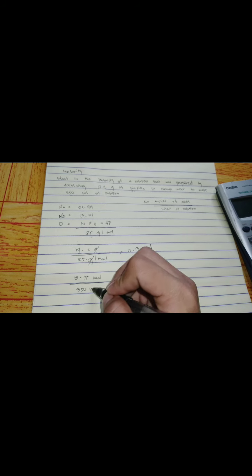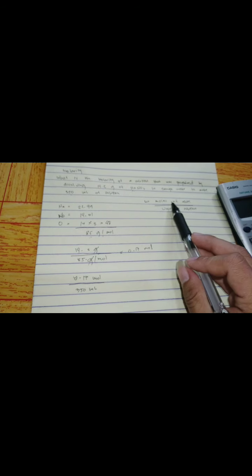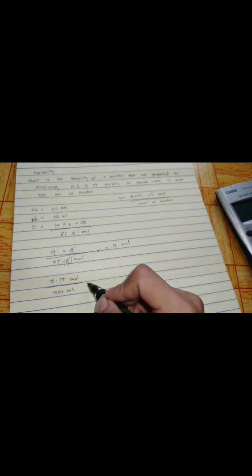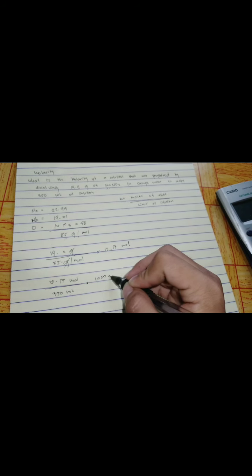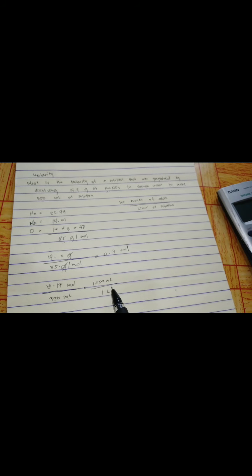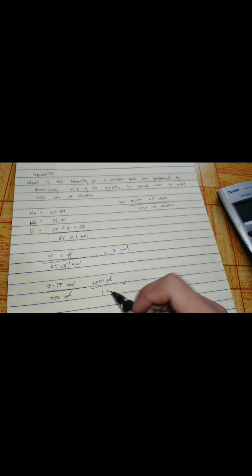So 350 ml, and since ang atong formula sa atong molarity is moles of solute over liter of solution, and since liter man ang atong denominator, so dapat ngayon ni nga liter. So ato na siyang i-convert. So to convert milliliter to liter is ato na siyang i-multiply sa 1,000 milliliter over 1 liter. It's because 1,000 milliliter is equivalent sa 1 liter. And then cancel nato si milliliter, and ang mabilin is si mole per liter.